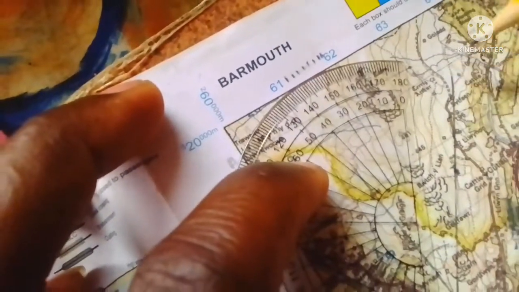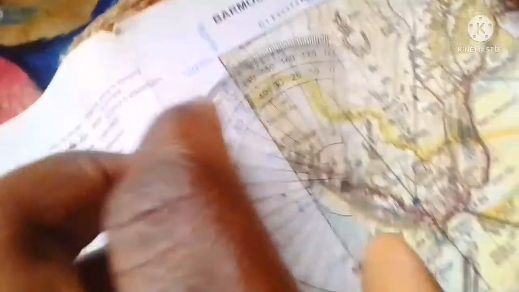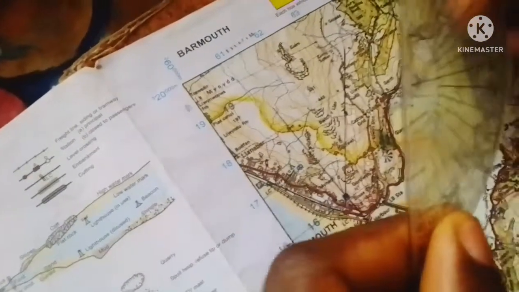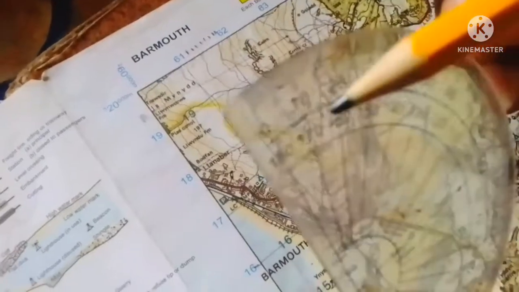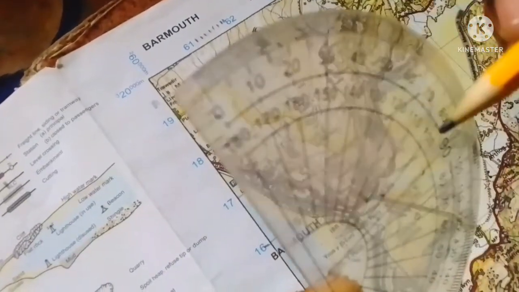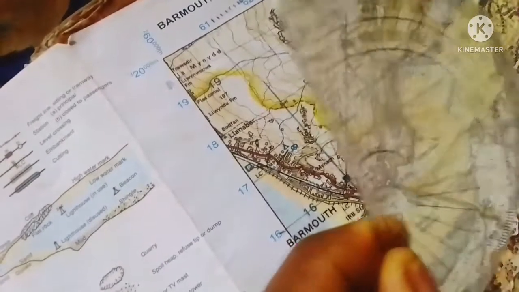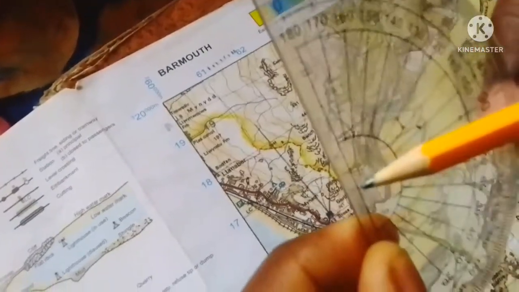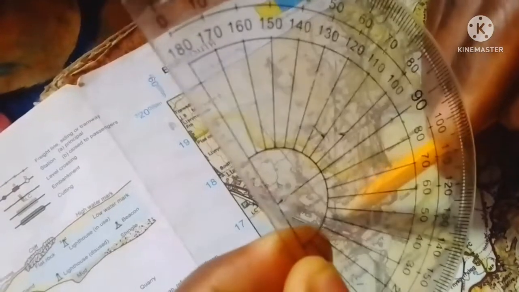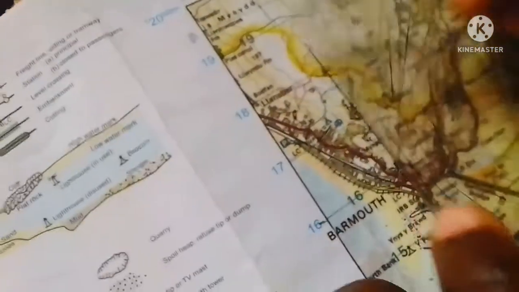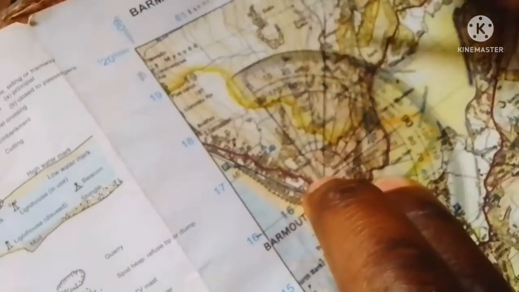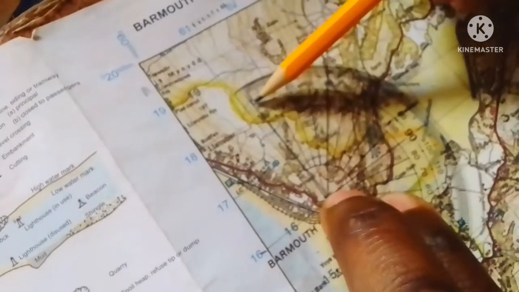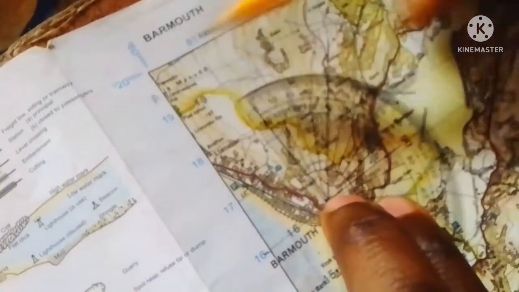So the next thing is I place my protractor at the right position, making sure that with this protractor, the zero point is up. I have to start from a clockwise direction and move this way. I place this here, making sure that the center of my protractor is at my point of origin. This is how I place my protractor, and from here I can read my bearing. Now from a clockwise direction I will read.